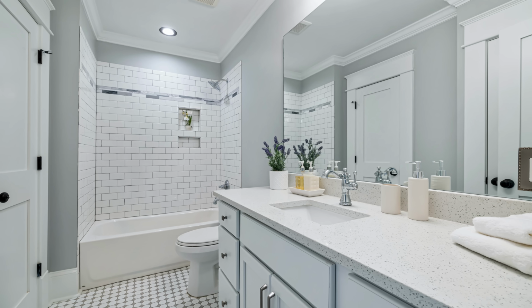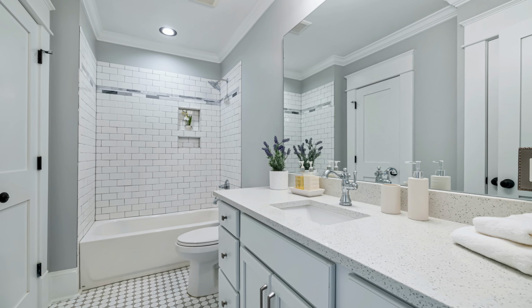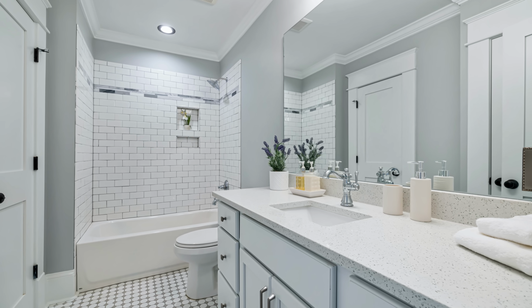This next bathroom is really great. I actually do love white and gray for a bathroom. I think it's very chic, very classic, very sophisticated. And this bathroom has one issue that glares out to me, and that is with the shower niche. First of all, it's not a niche, it's a niche, but that's a topic of conversation for another time.